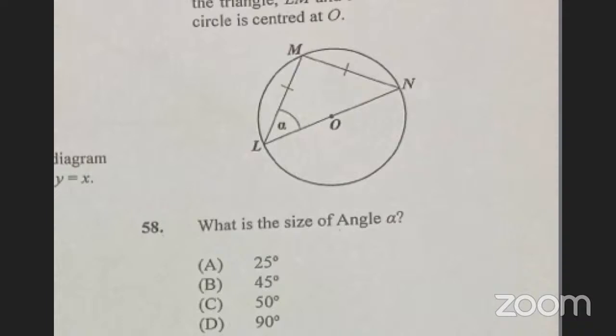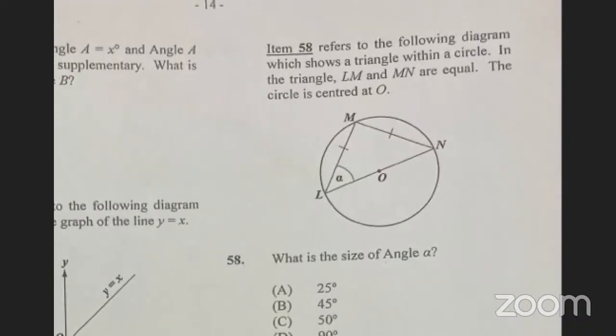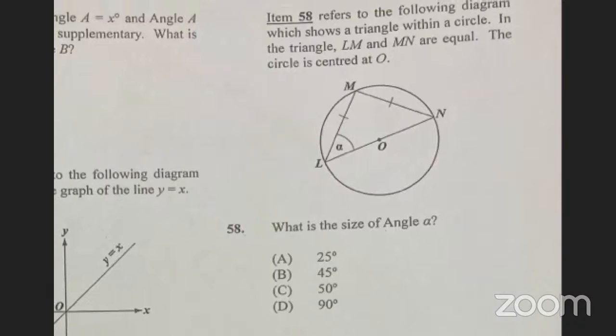A little bit of circle theorem. What's the size of alpha? Right, well, we know here is 90, so alpha has to be 45. Here's 45 and here's 45.